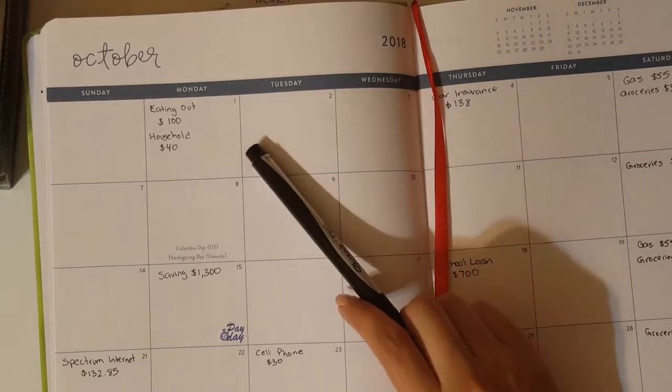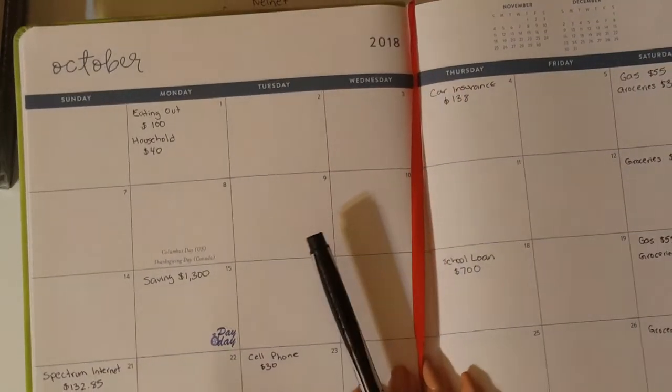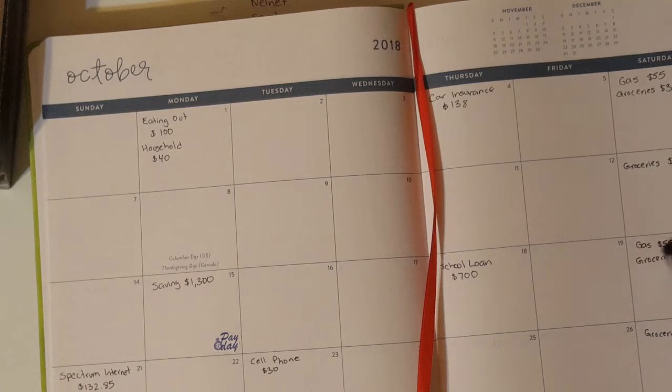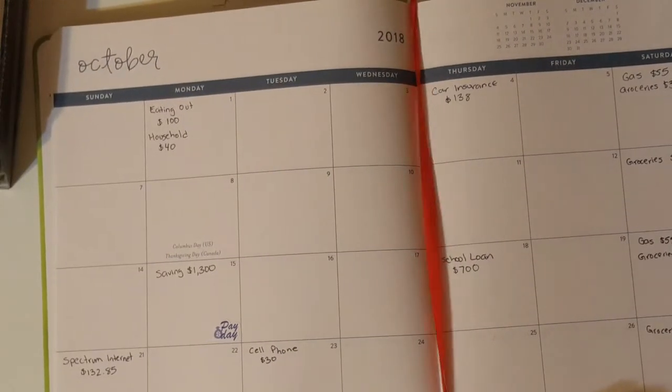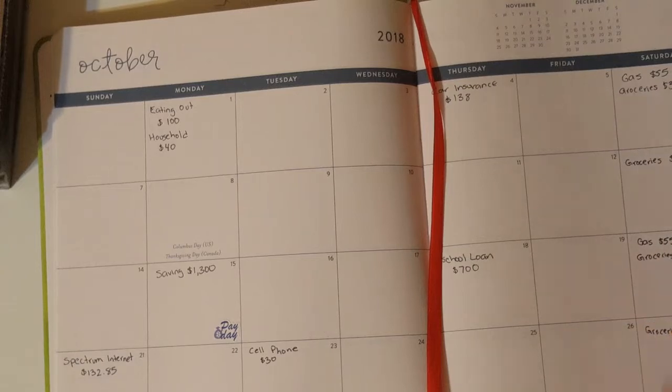I think eating out might be a little bit higher for the month, but who knows. For gas, I do have to adjust the amount because gas prices are a little bit higher, so I did end up putting more than that. It was $4 a gallon, so it's kind of crazy, but we gotta drive.